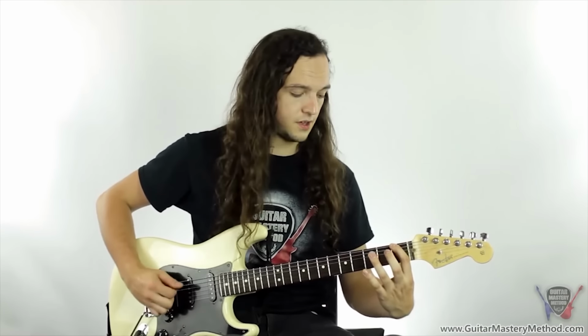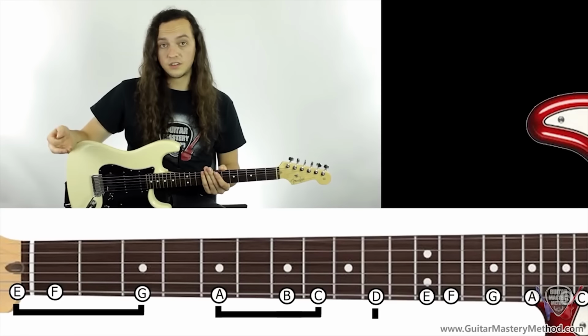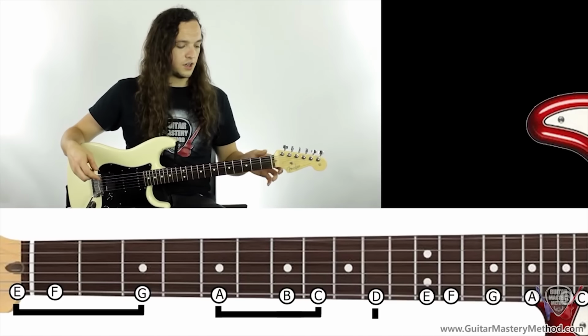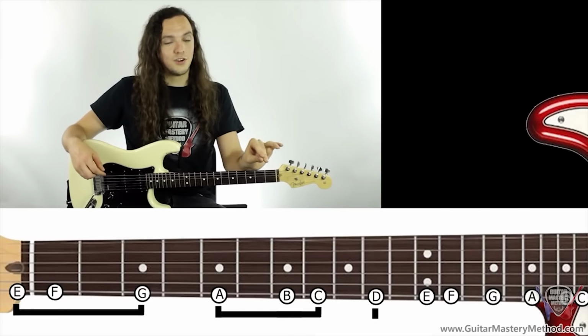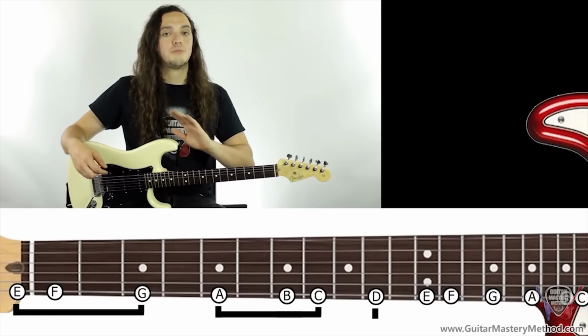It's obviously just 1 fret higher, and that's where C sharp is. Okay, so just pause the video and make sure you have memorized all of those notes on the top string before you move on.